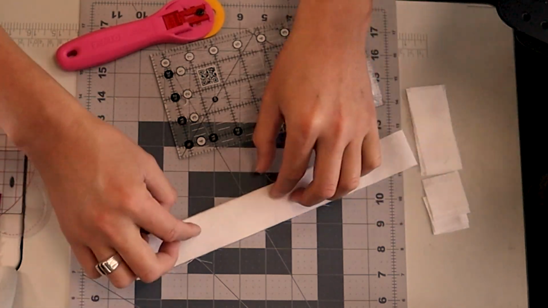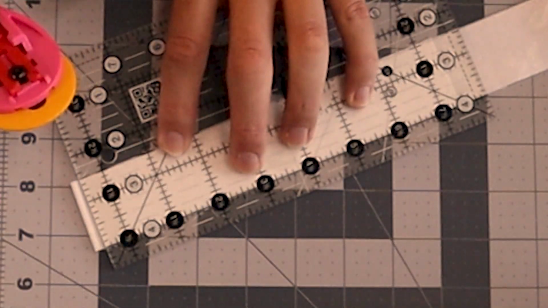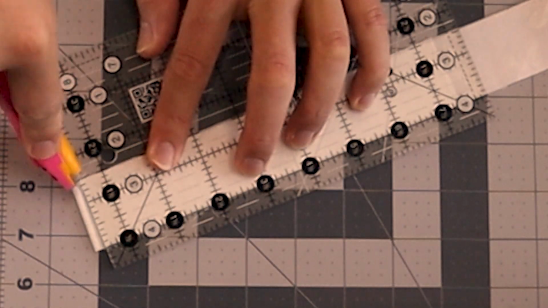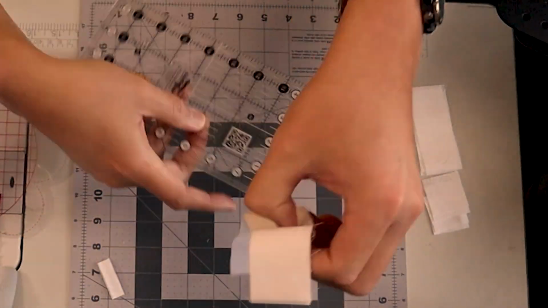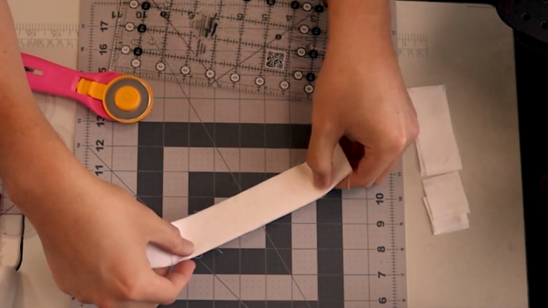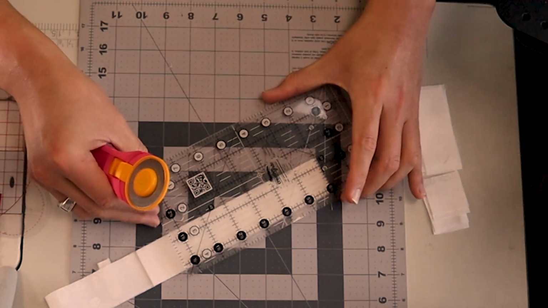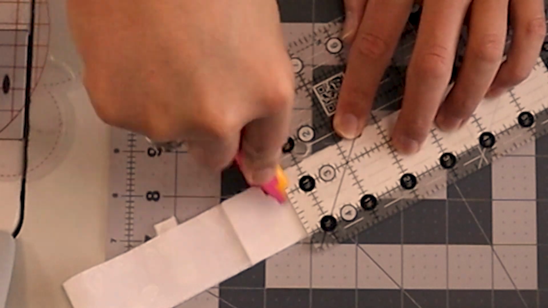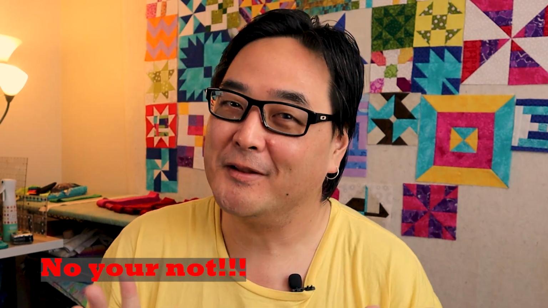I folded the strip in half a number of times. We'll just cut all 4 pieces at the same time. So I'll just trim that off. Then I will flip this around, measure 6.5 inches, and I will cut there. And we are done with all the cutting. So let's repeat this one last time.